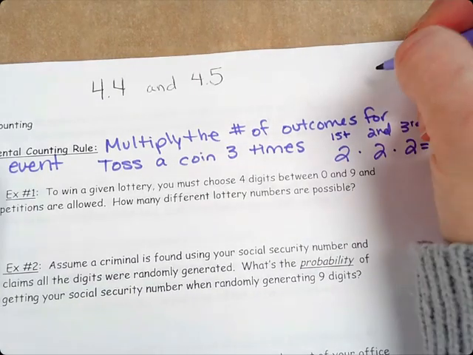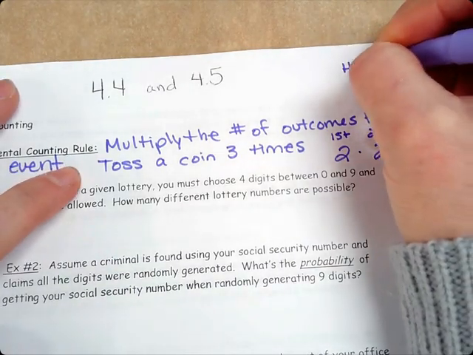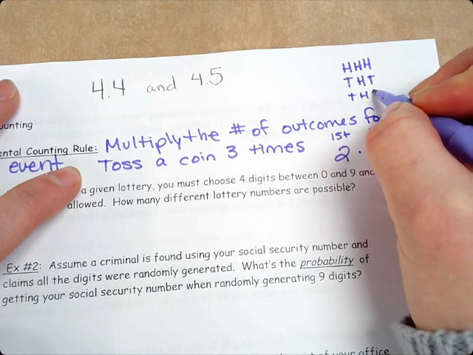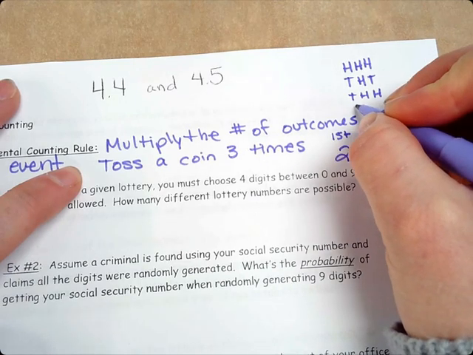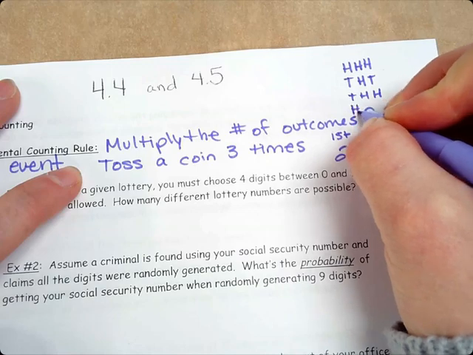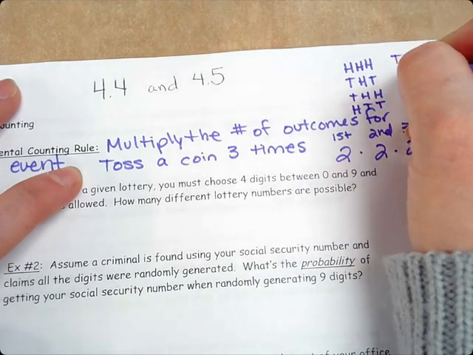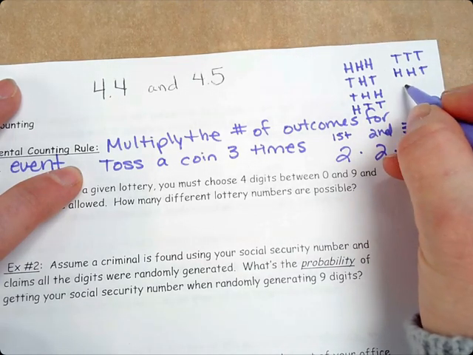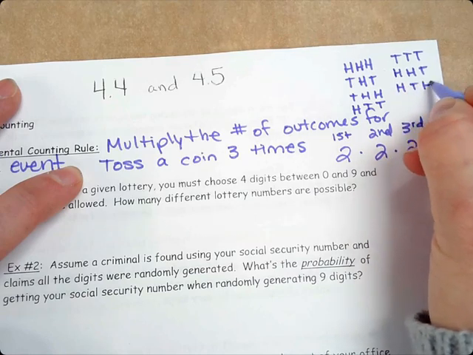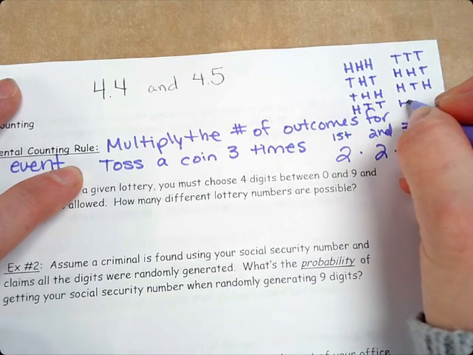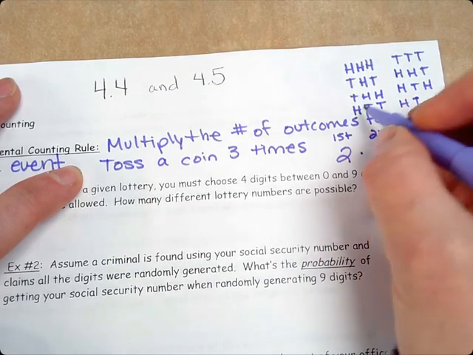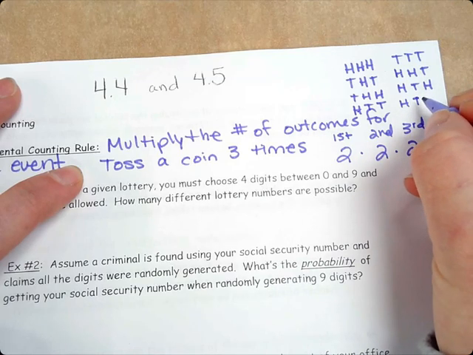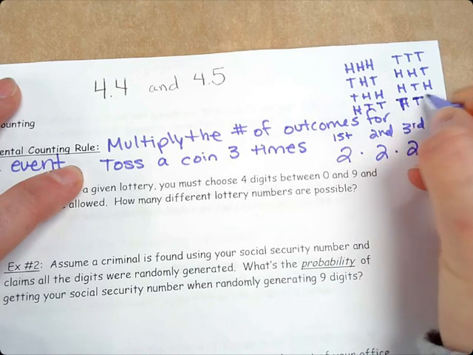So we are going to talk about, trying to think of how I would say this. We have heads, heads, heads; tails, heads, tails; tails, heads, heads; heads, tails, tails; tails, tails, tails; heads, heads, tails; heads, tails, heads; and tails, tails, heads. There we go.